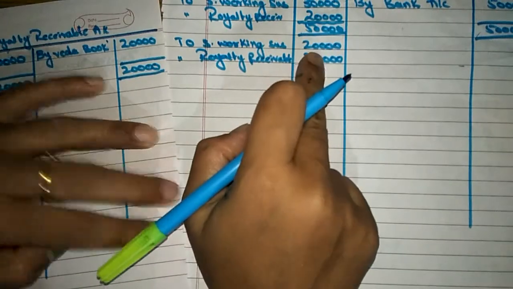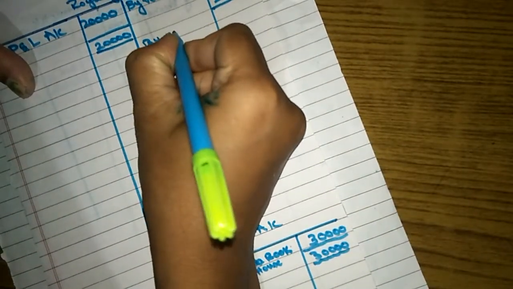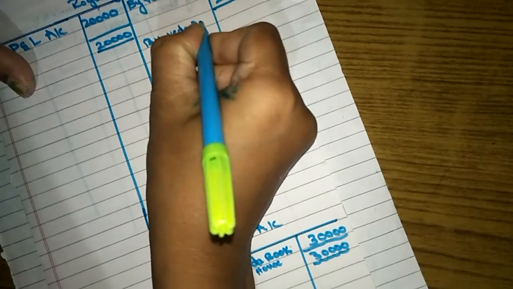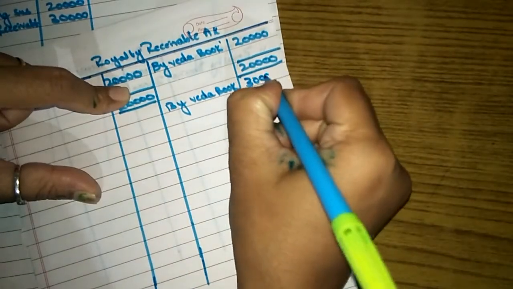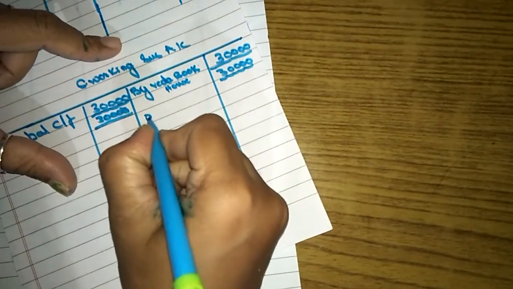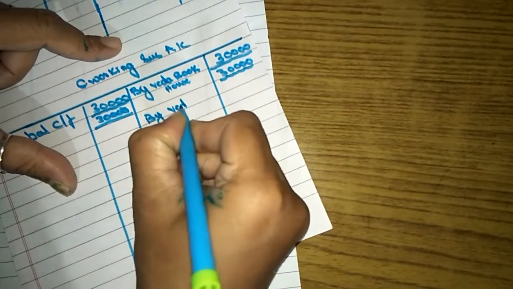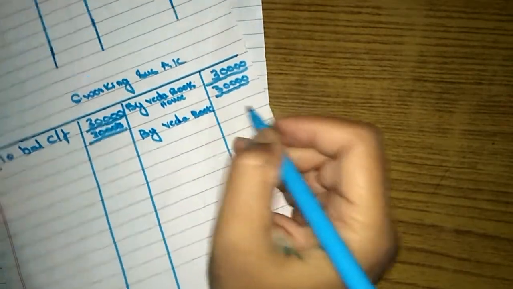We'll post these entries in the royalty receivable account and short working account by Veda Book House. How much is it? It's 30,000. Same in the short working suspense account by Veda Book House account. How much?